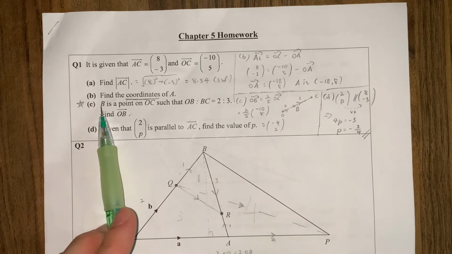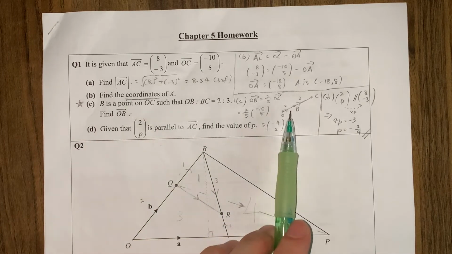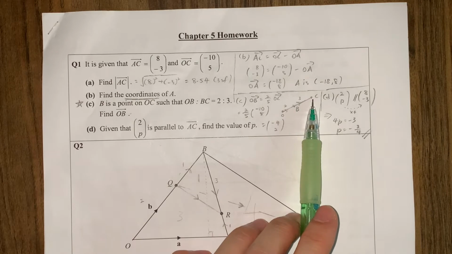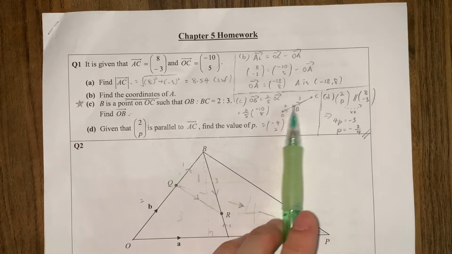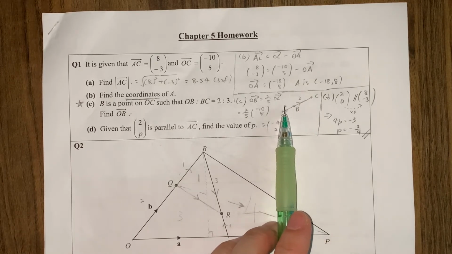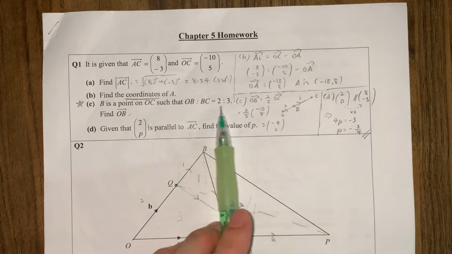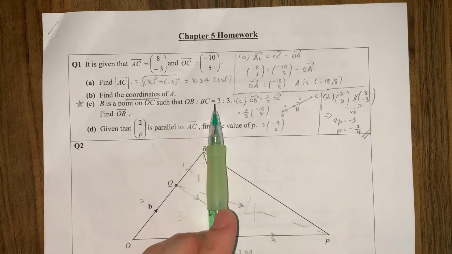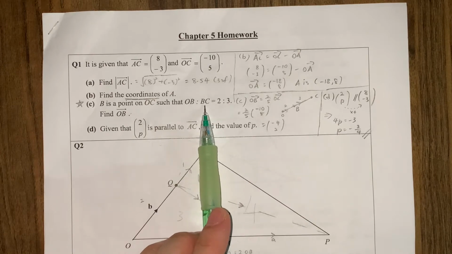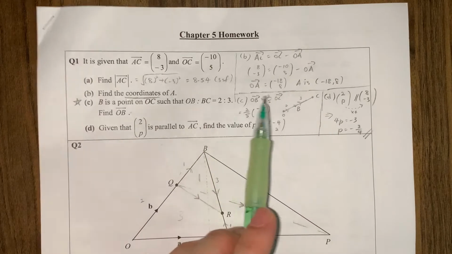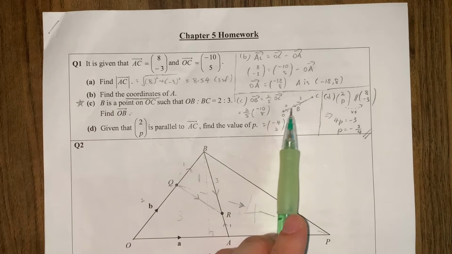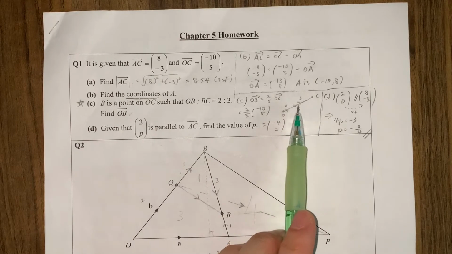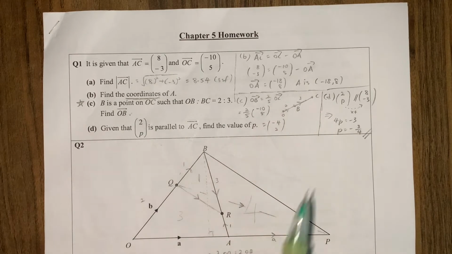So that's it. Part C is probably the first difficult part. C is on the point, but B is on the line OC. So you can see that I draw OC, and B is somewhere in between. How did I get these 2 and 3? It's actually from here. If you read this logically, OB is 2, BC is 3. That's where the numbers come from.